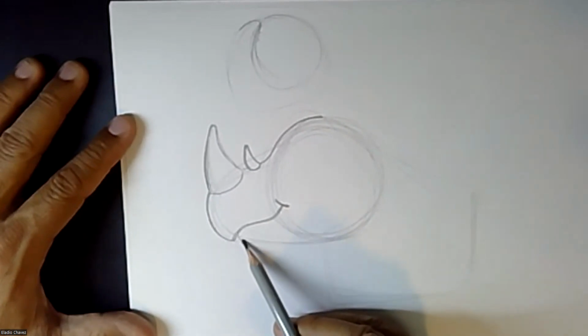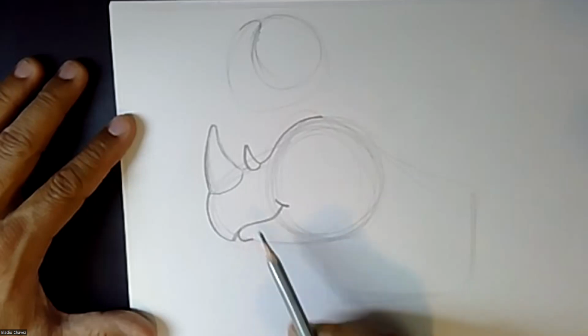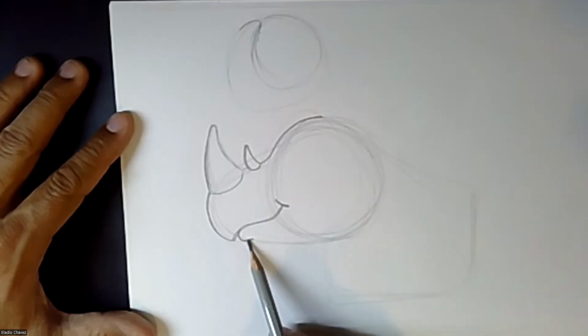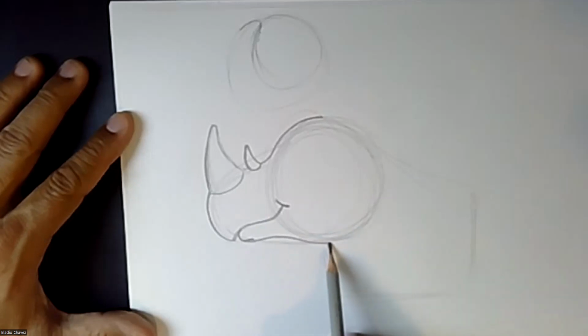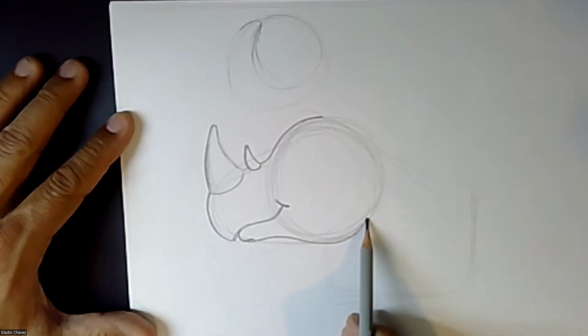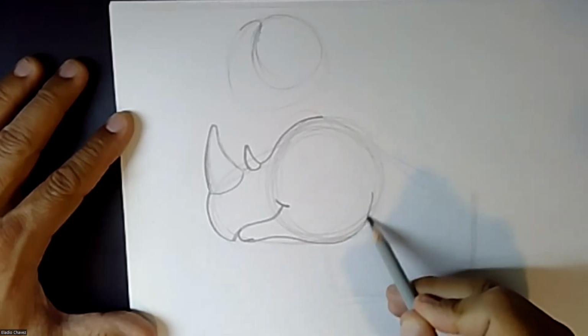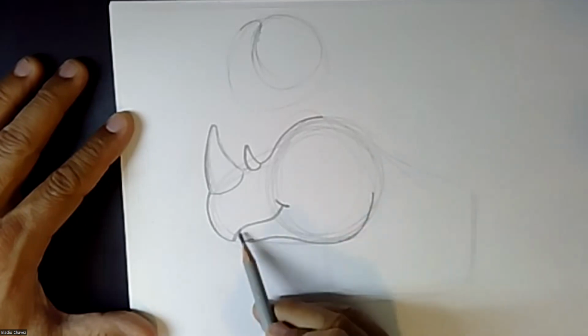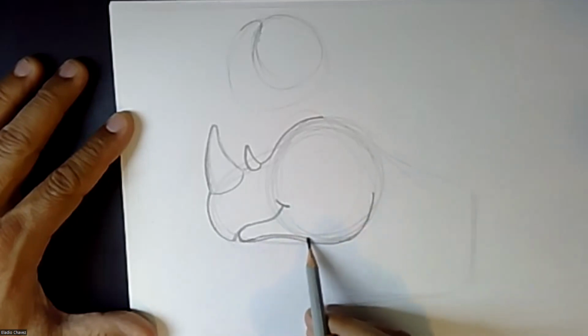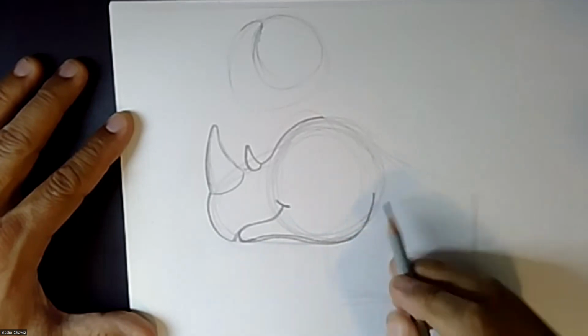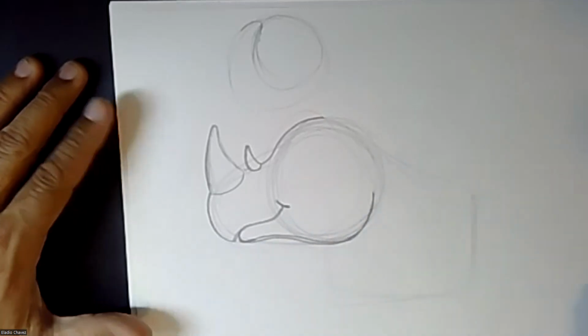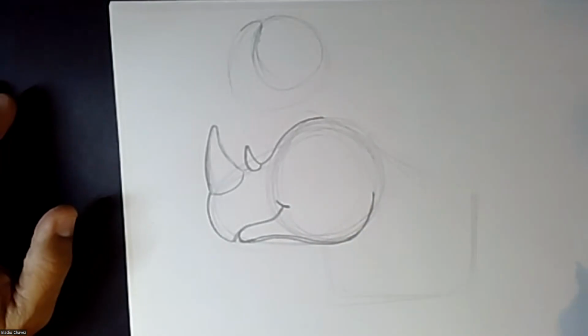Get that bottom lip. It's a little rounded right in there. See how I made it rounded right in there? Round it out. Pushes up, then pushes down, around, and up. Up in here. It stops right in there. Up in here. There we go. There's the head.